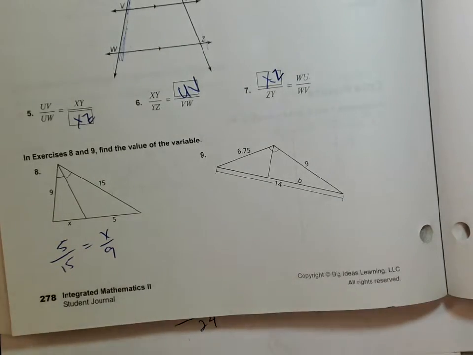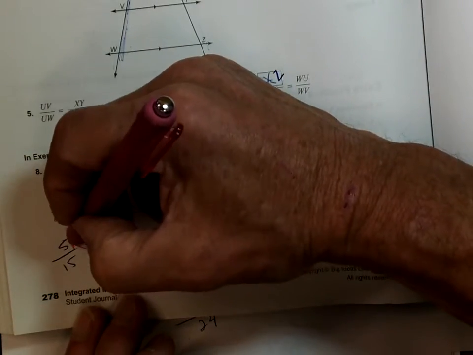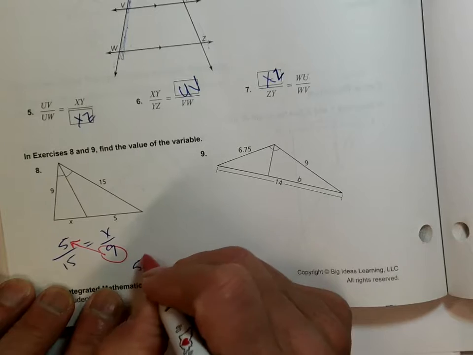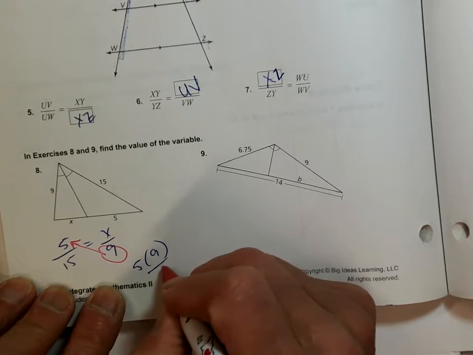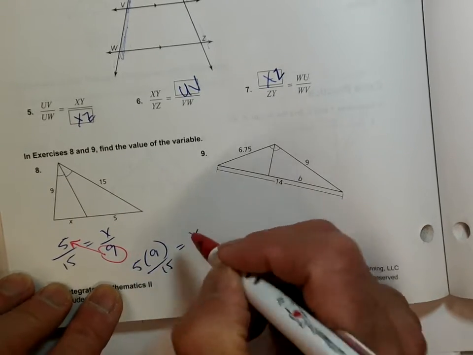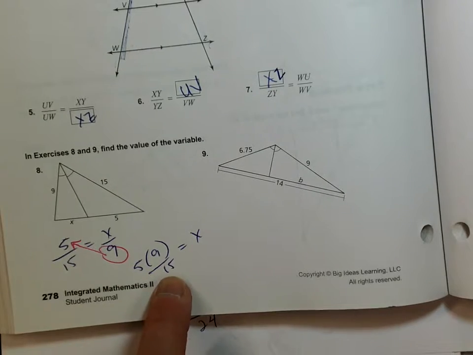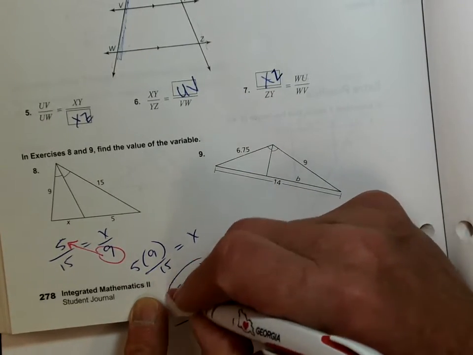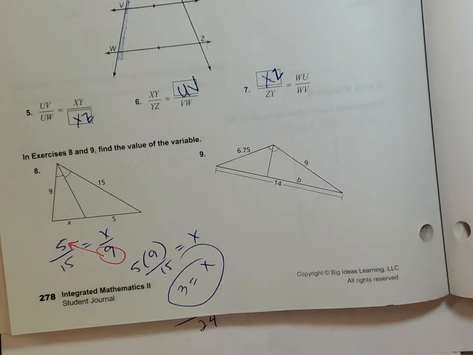I kind of won't cross multiply. I'll just multiply up the 9. It's just faster. Does that make sense why I don't totally cross multiply? Just one extra step, right? So I've got 5 times 9 divided by 15 equals x. And that's 45 divided by 15, which should be 3, right? Should be 3, if I can do my math. Okay.